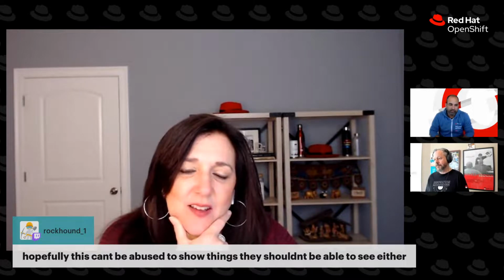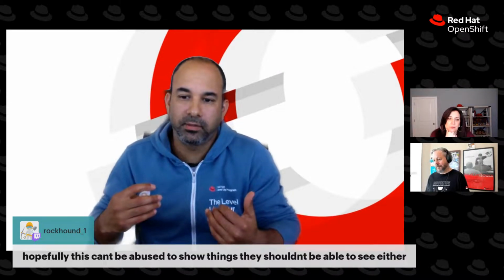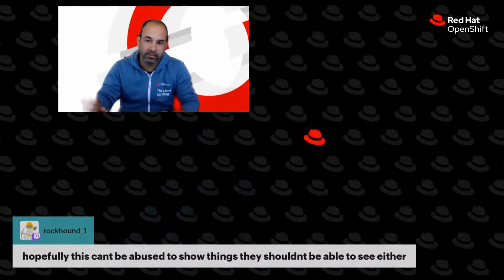Somebody's asking, hopefully this can't be abused to show things they shouldn't be able to see. Definitely not, because it's using the OpenShift RBAC natively. They won't be able to see things they are not allowed to, because it's using the credentials that you are logged in with to make the queries.